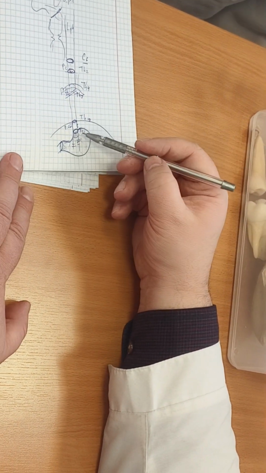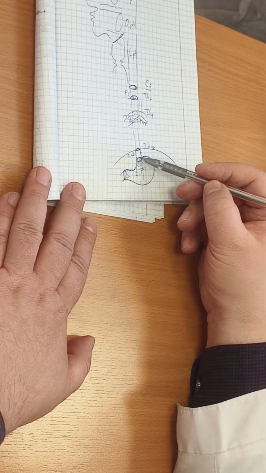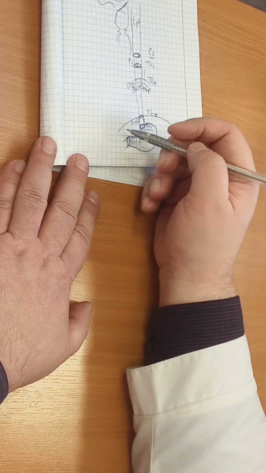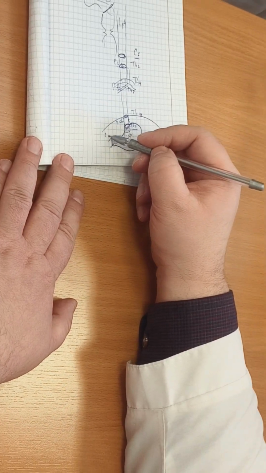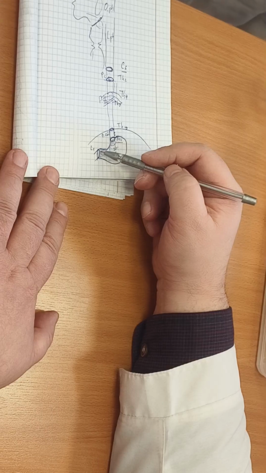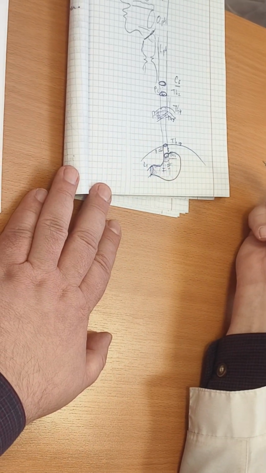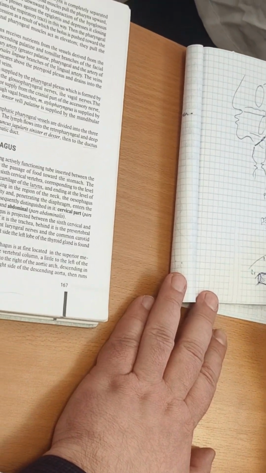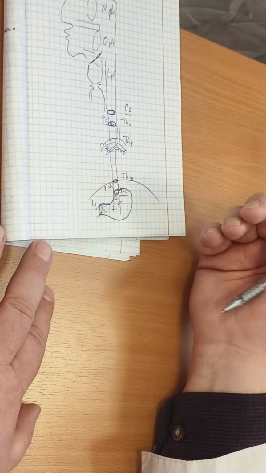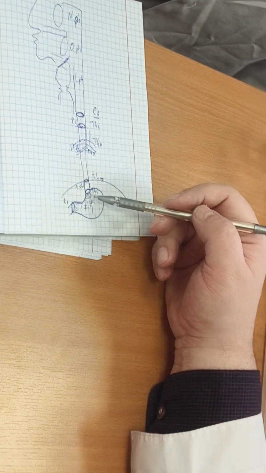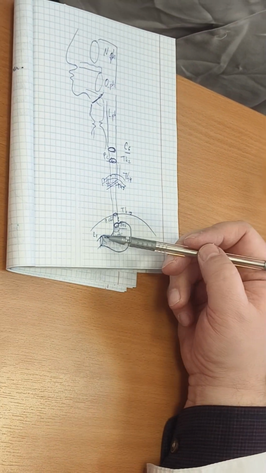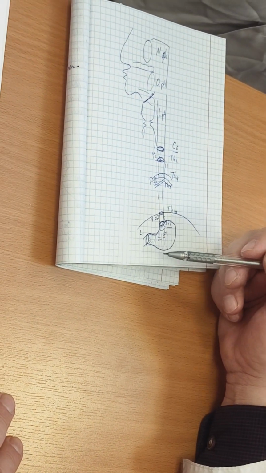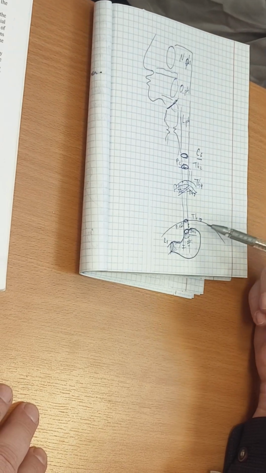I already said the topography of the cardiac opening. It is at the level of T11. The pyloric opening is usually at the level of L1, sometimes at the level of T12. The cardiac opening is opposite to the cartilage of the 7th left rib, and the pyloric opening is behind the cartilage of the 8th right rib.